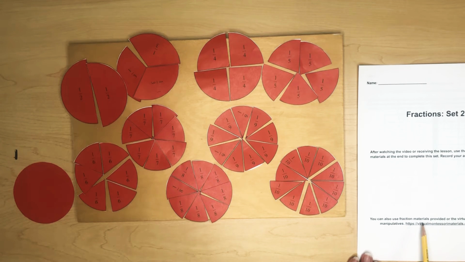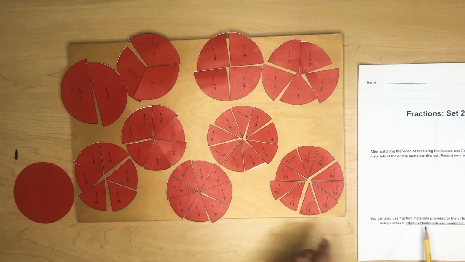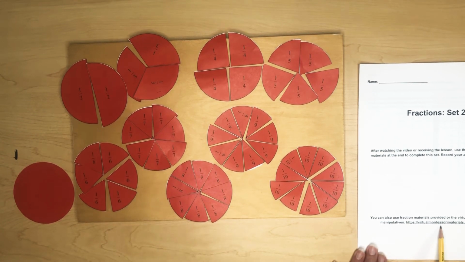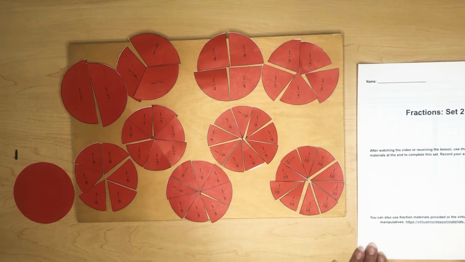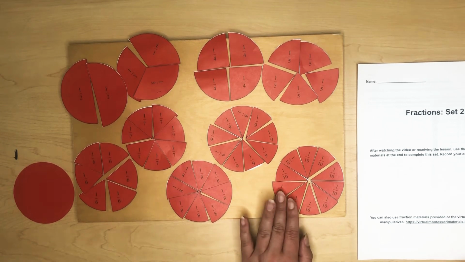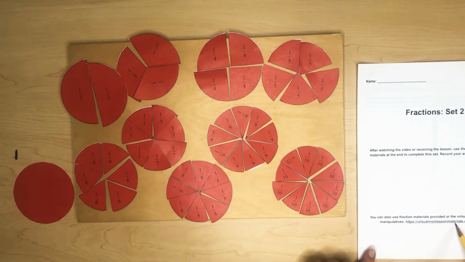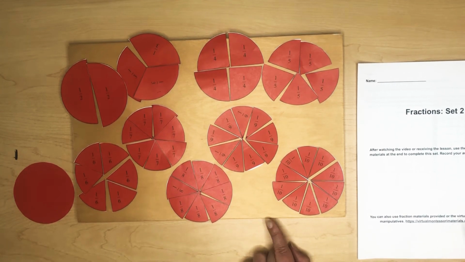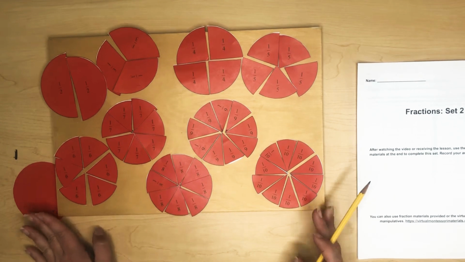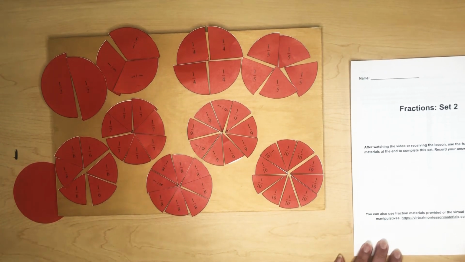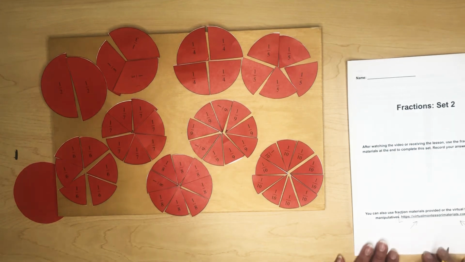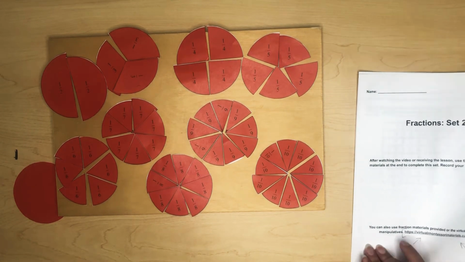It says you can use your fractional materials, or you can go use these virtual Montessori materials for fractions. They're linked in Canvas for you to find them there too, because some of these you'll have to use the virtual materials for, because there aren't enough pieces on this. So always check Canvas, or you can go right here and use them on the computer and solve the problems.